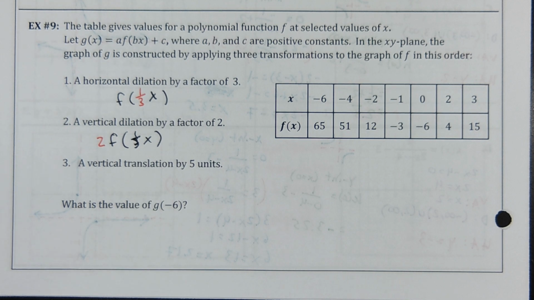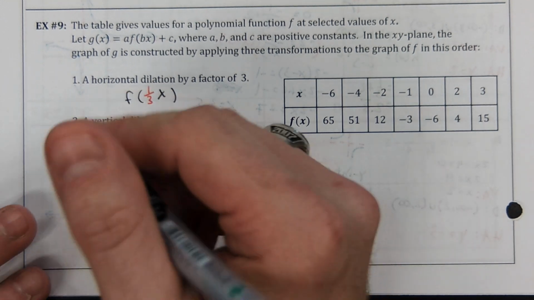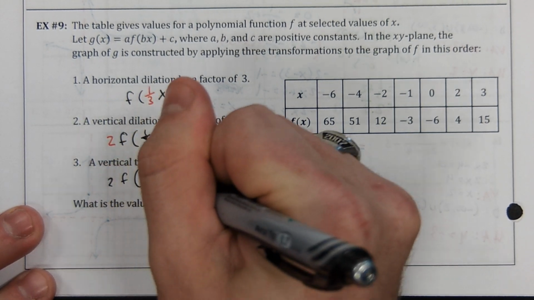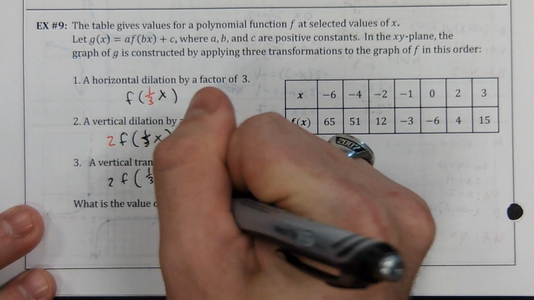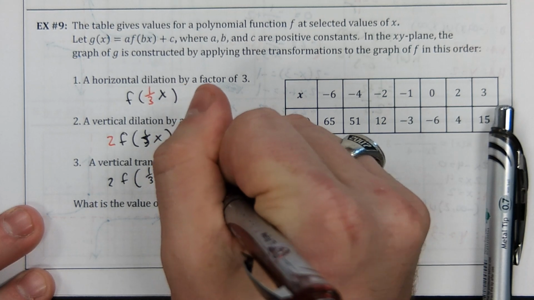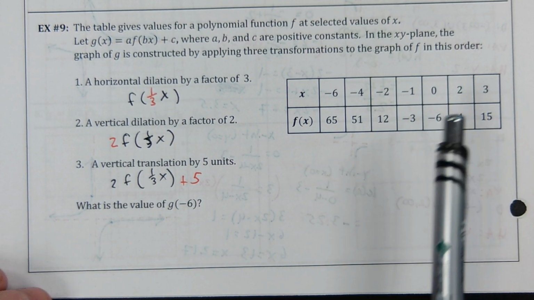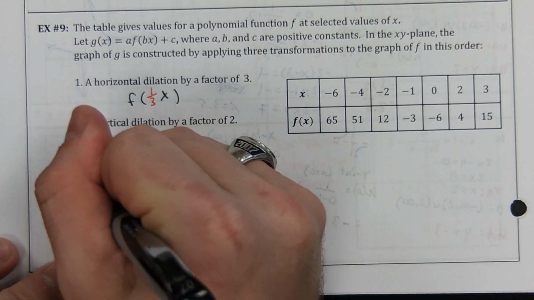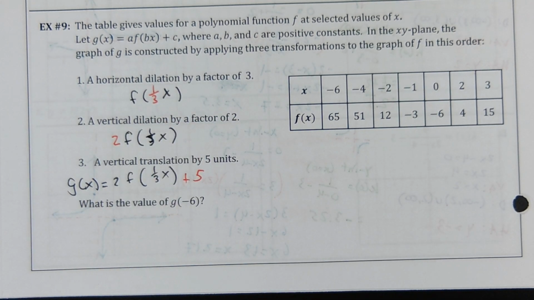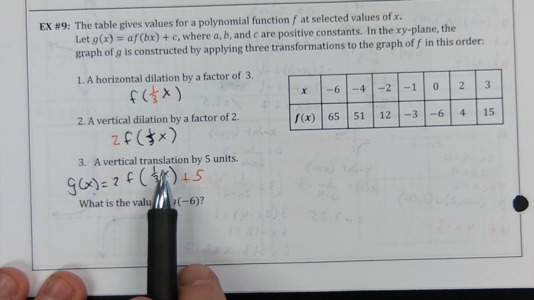And then lastly, vertical translation by 5 units. We were already told that A, B, and C are positive. We've already found A and B. That forces C to be 5. There it is. So if you would like to know, and by the way, this is how you find G of x. If you would like to know what G of -6 is, you just drop a -6 right there.